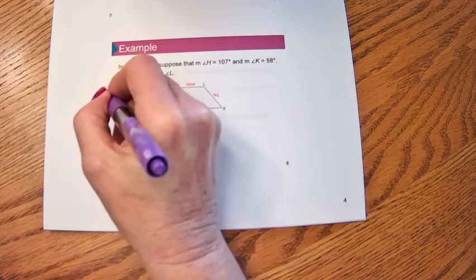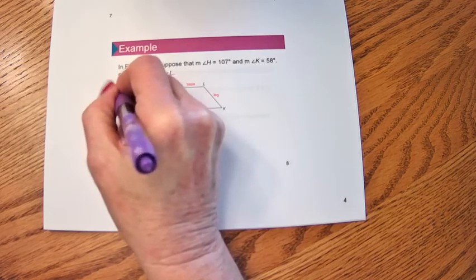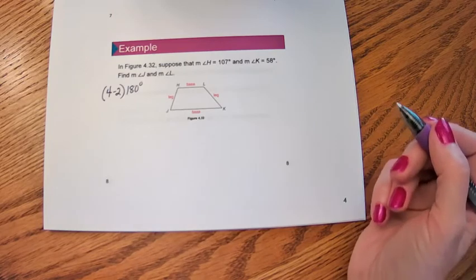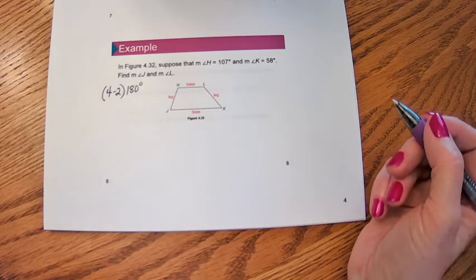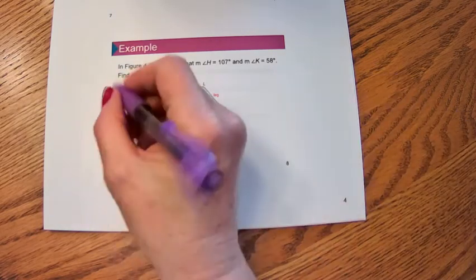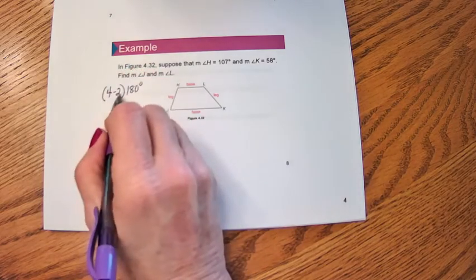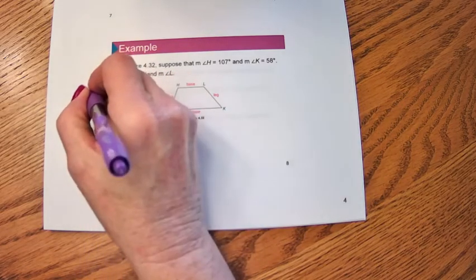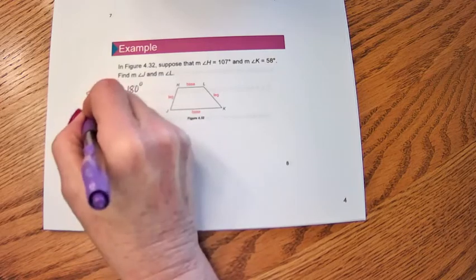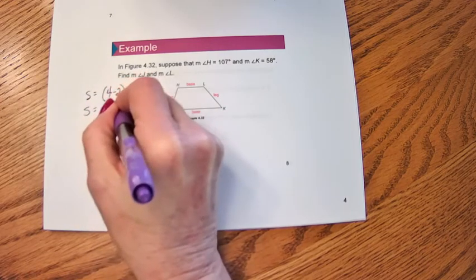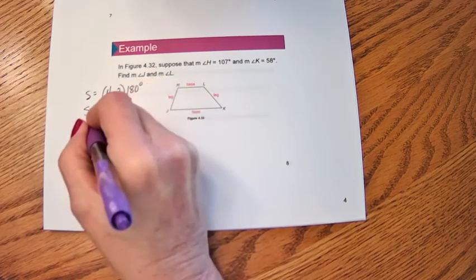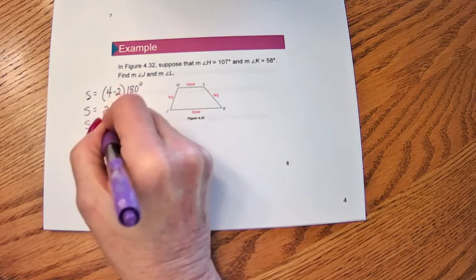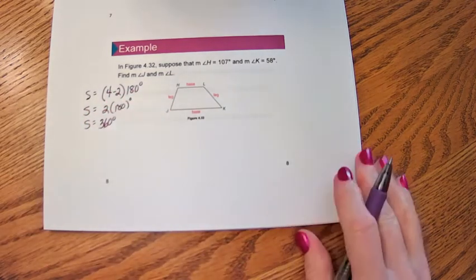So how did I get that? 4 minus 2 times 180. Or you can just think of a square as a quadrilateral, and so you know that's 360 degrees. But just in case, number of sides minus 2 times 180, that's the sum of all the angles. So the sum is going to be 2 times 180. So we know that the sum of all the angles is 360.